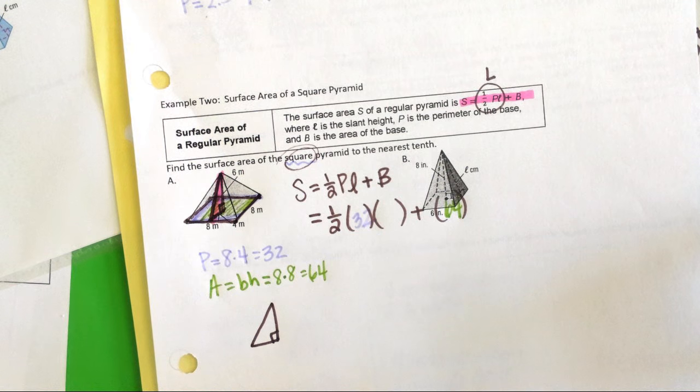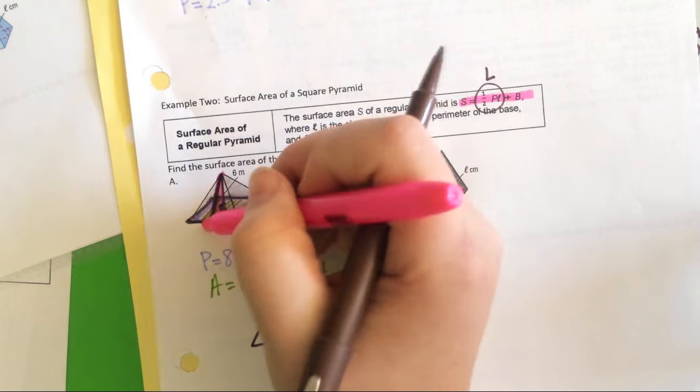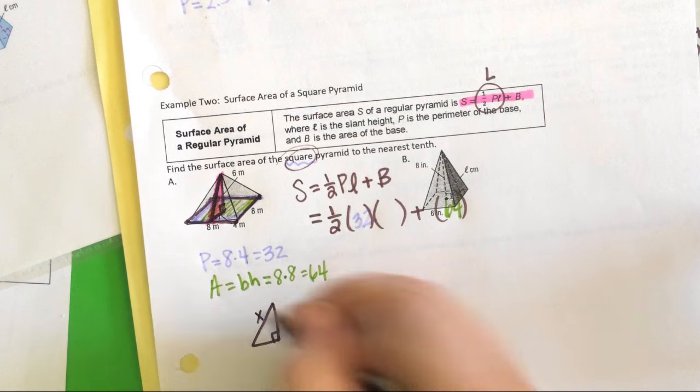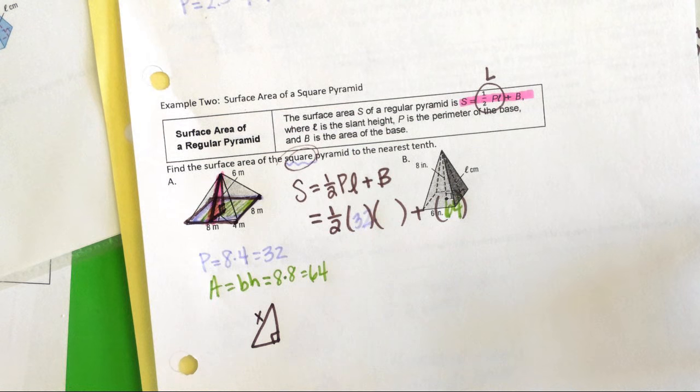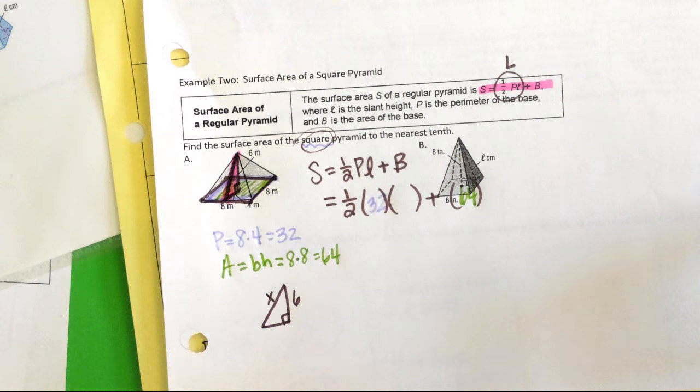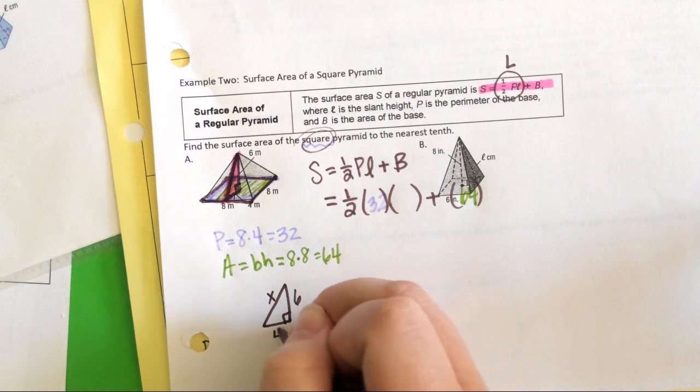Okay, so I've got to solve for the L. But the slanted height wasn't given to me this time. I've got to find it. But I know that it is 6 meters tall. And I know, because they labeled it, that the bottom is 4.